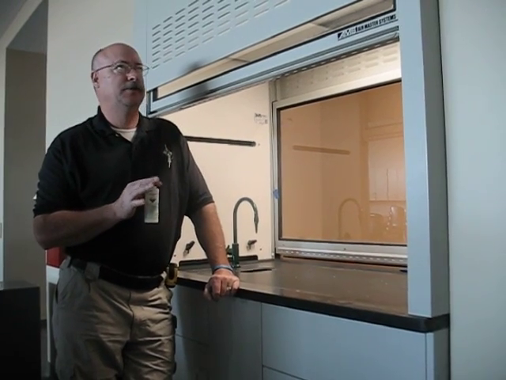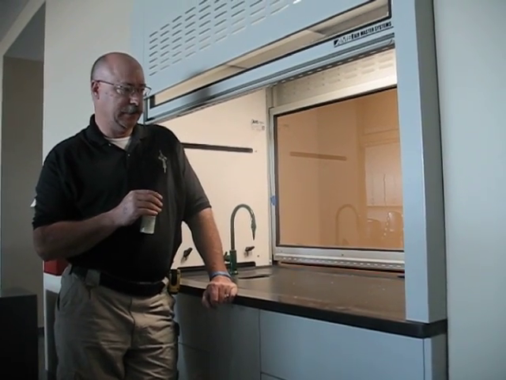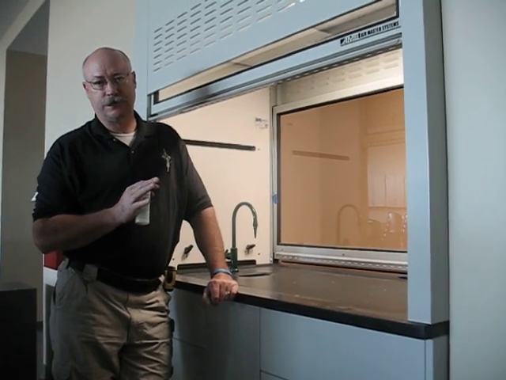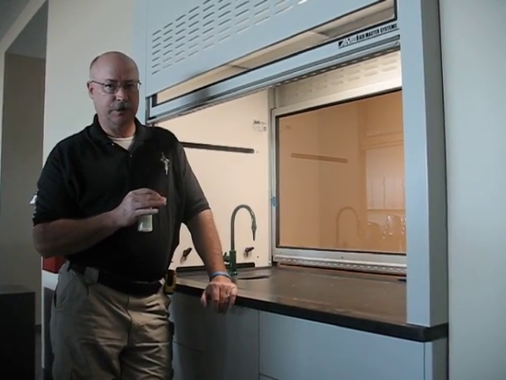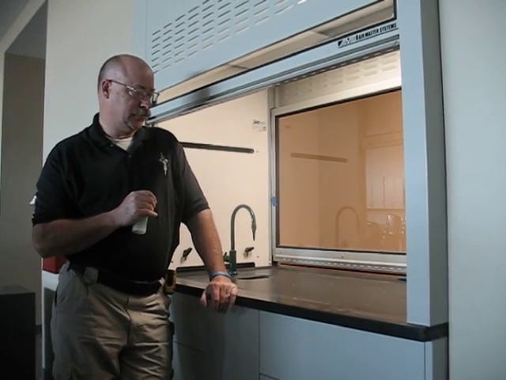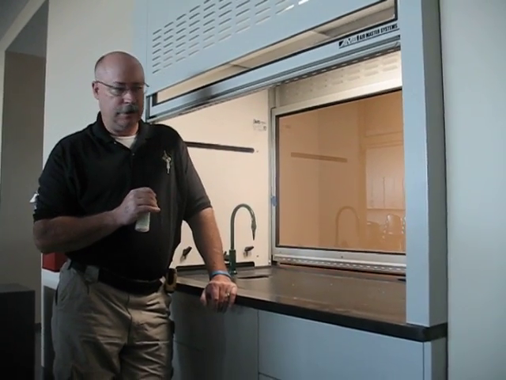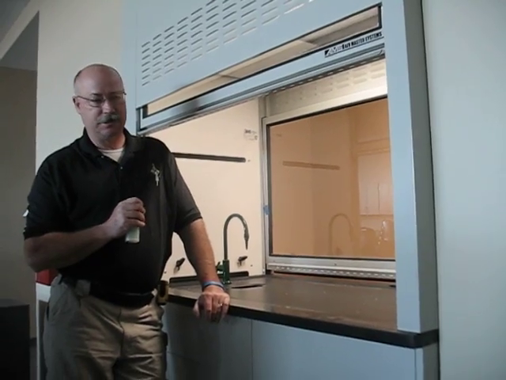We're taking a look at a laboratory fume hood. This happens to be within a high school, and so this is going to be a hood used for demonstration purposes as opposed to, say, a research facility that could be using some pretty toxic materials. We're presuming that in a high school they're not going to be using very toxic materials.